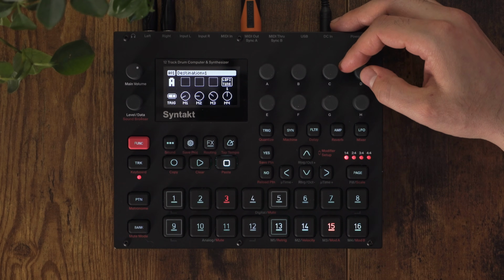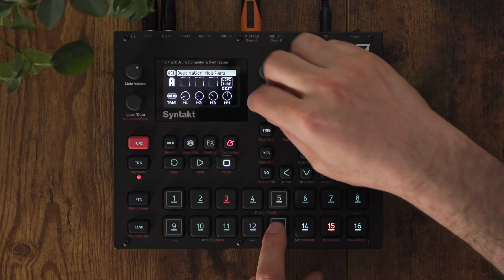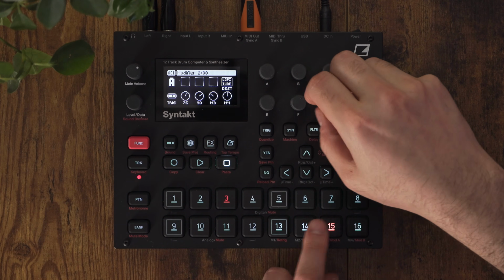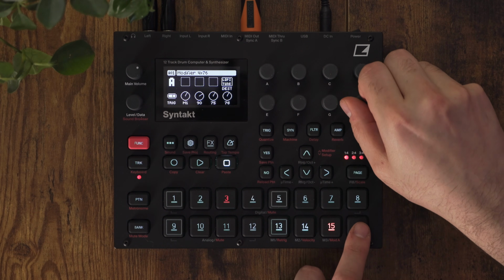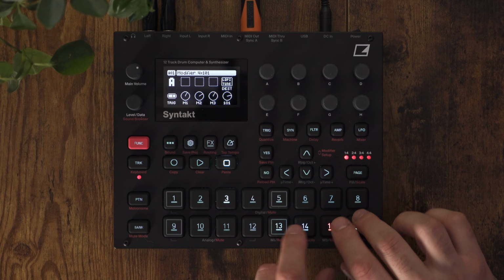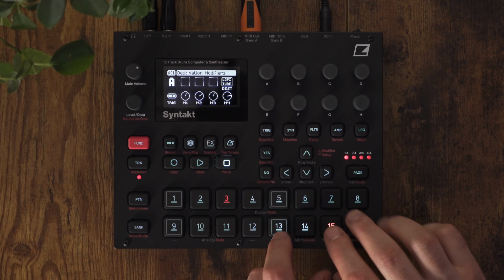Lo-fi tune. Pretty cool. So you can do that with many parameters, and then you can record that stuff into your sequence, which I'm not going to do right now because I'm just going to have to undo it anyway.